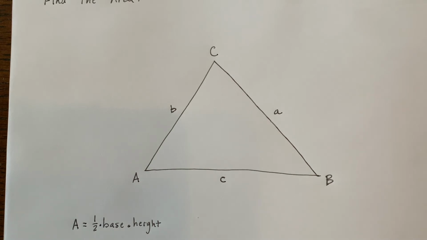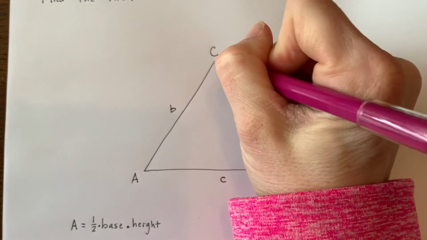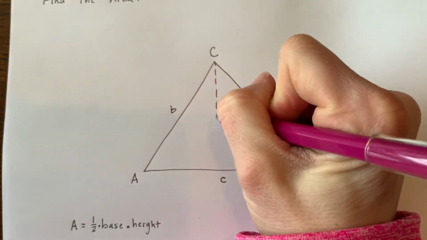Okay, so we know that the area of a triangle is 1/2 times the base times the height. Now, there's no height in my picture, so the first thing that I'm going to do is sketch in the height.